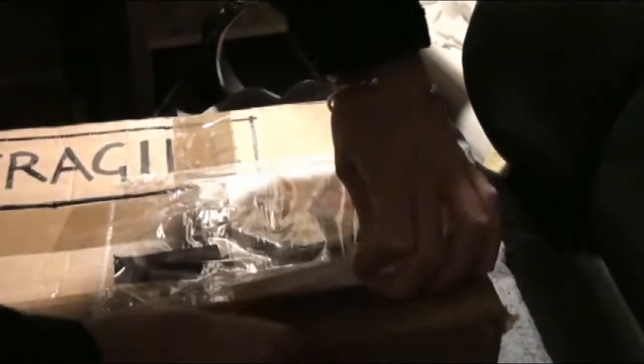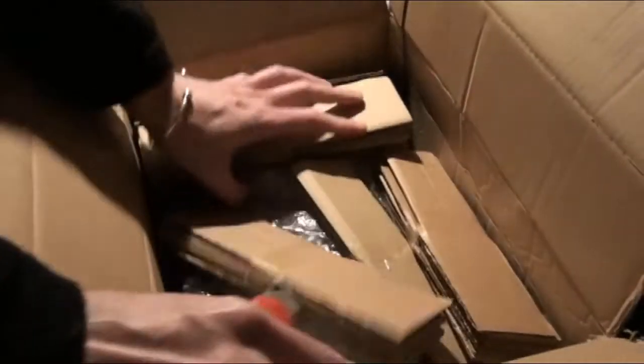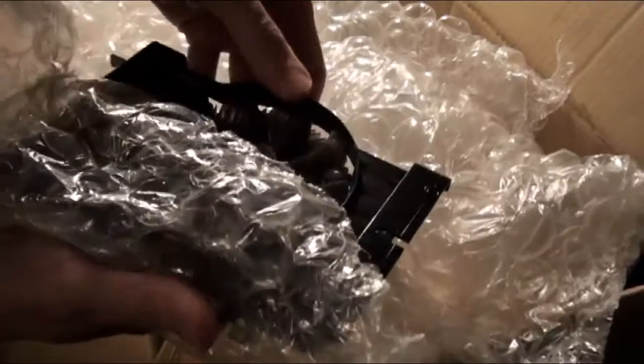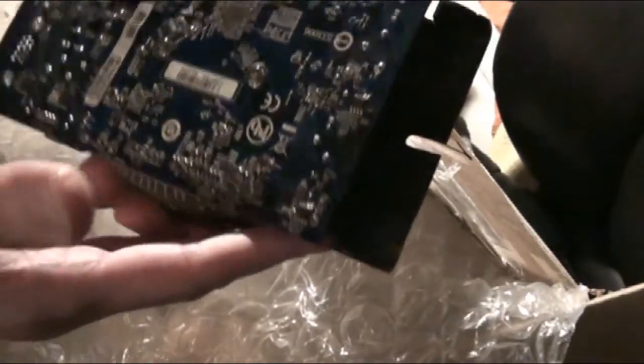Oh, there it is. It's the biggest box I've ever seen. Oh Jesus, this is massive. Wow, okay. I didn't think it was my graphics card. It's bloody huge. Absolutely. I don't know if that's going to fit in my machine.